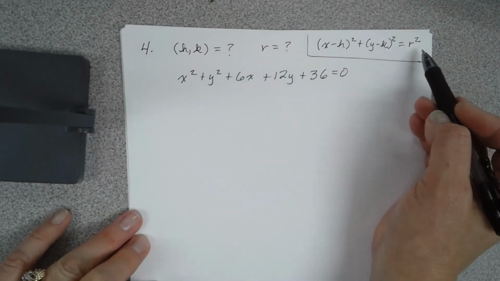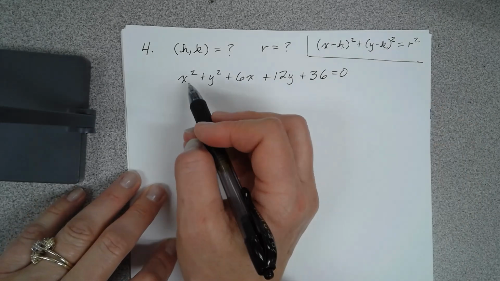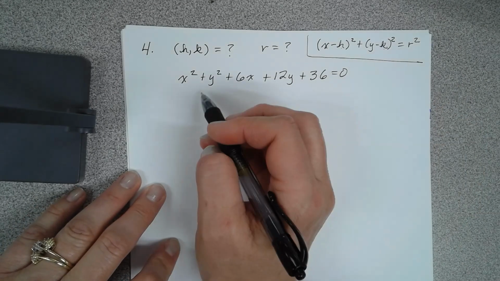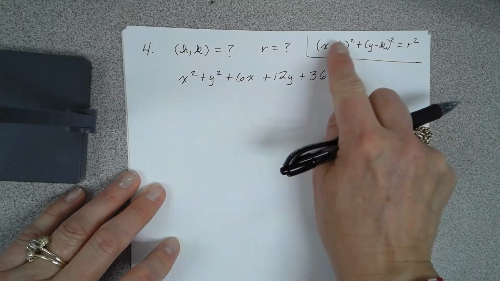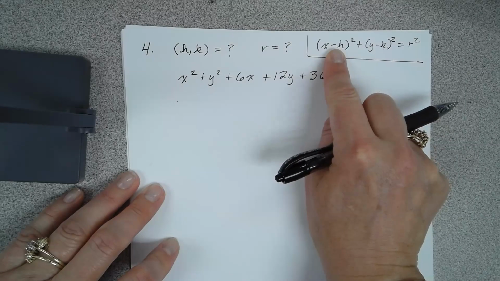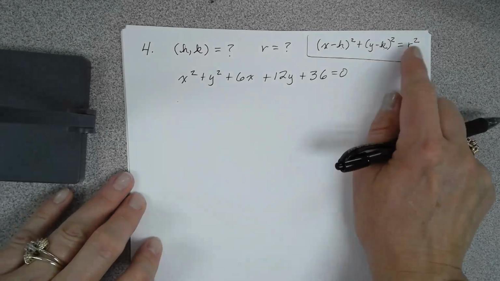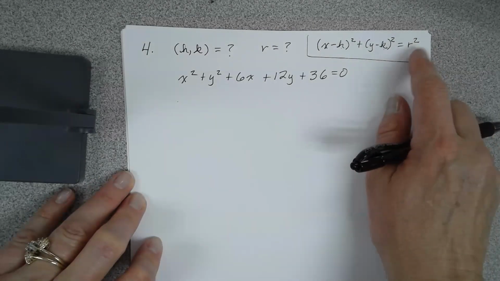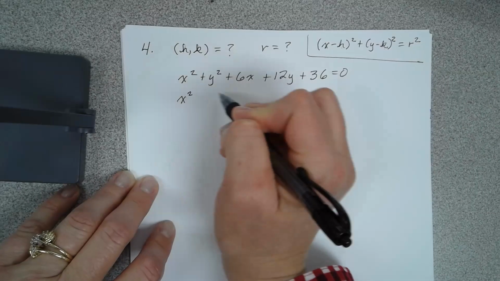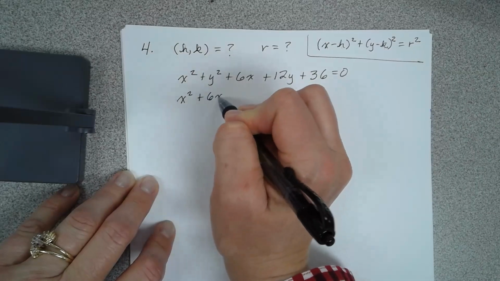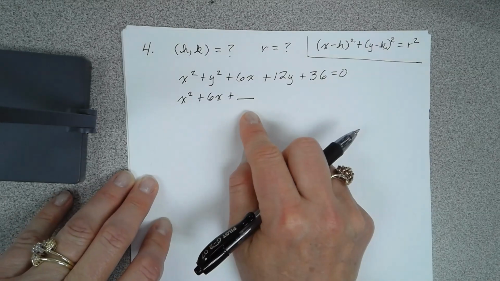And then we can see what the radius is, because it'll be the square root of that. In order to get it into that form, you want to combine together your x terms. So we're going to have to complete the square twice: for the x's and for the y's, and then the constants will add together to give me the r squared. So my x terms: x squared plus 6x plus a blank for completing the square.